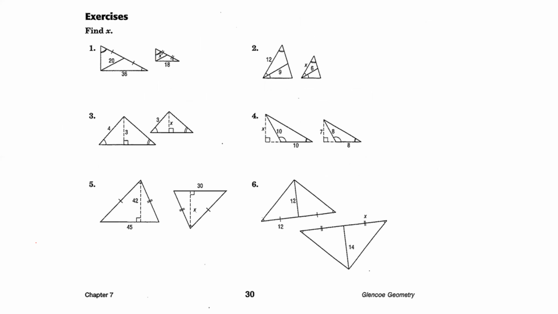On number 1 up here, for example, we have, well, now that's not an angle bisector. That's going from an angle to the midpoint of the other side. That's a median. On here, we also have the same median drawn in. So those two pieces have to be proportional with those sides. Yeah, we can just set up a ratio. So comparing similar sides, 36 and 18, 20 and x.